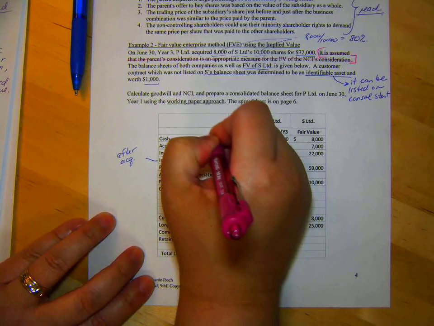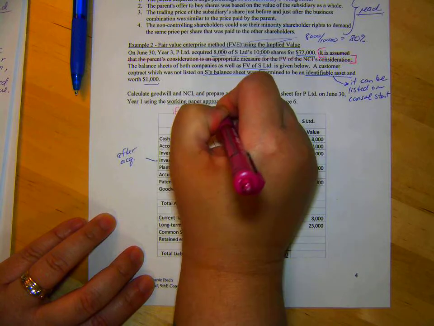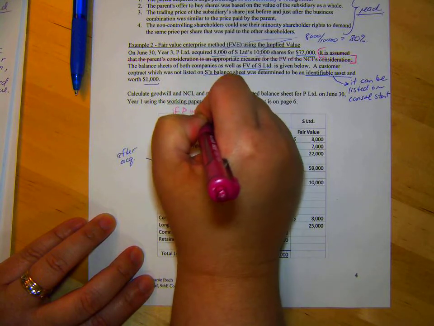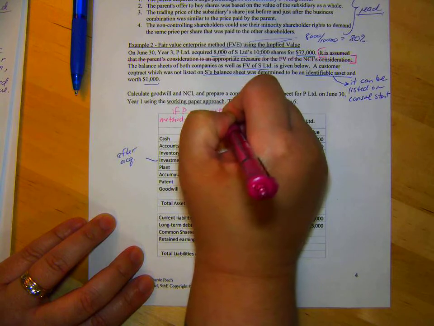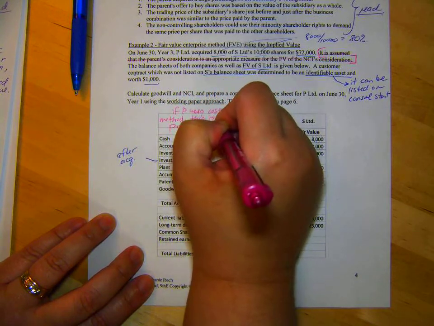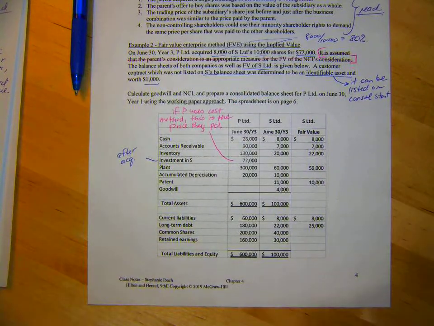Well, if the parent uses cost, this is the price they paid. So watch for something like that.